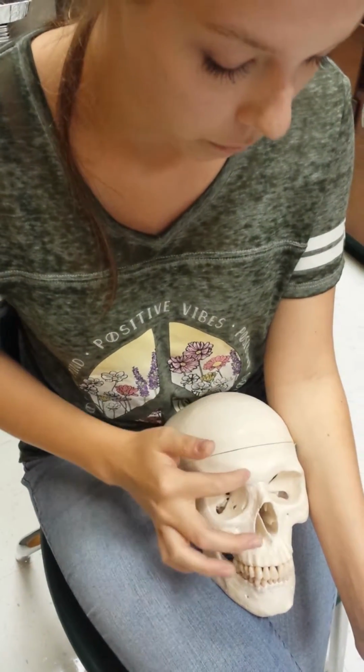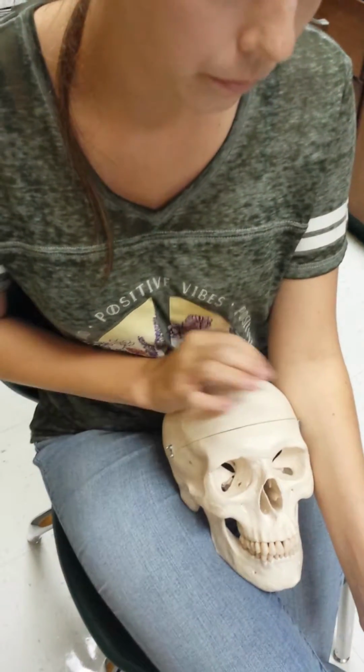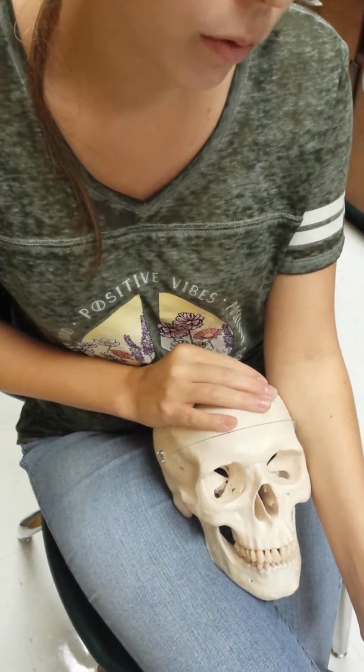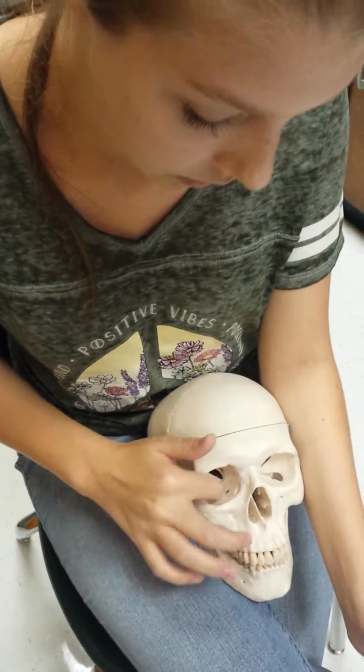And then we have the supraorbital foramen, which would be right here if it was labeled with the holes. And we have the infraorbital foramen, which is these holes right here. And then we have the inferior orbital fissure, which would be just inside right here, like these holes.